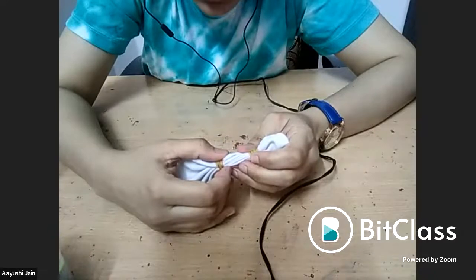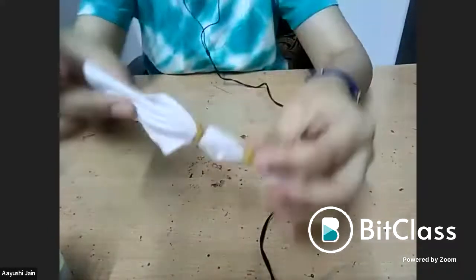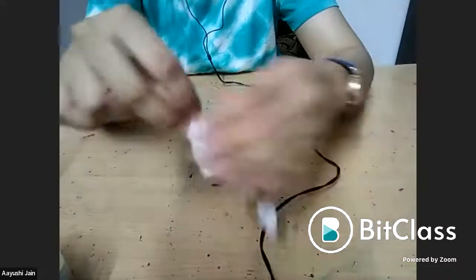बराबर हो सके because वहां पर color ना जा पाए. Okay. Another rubber band over here leaving a little gap.